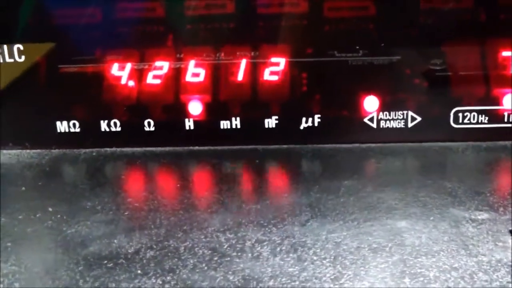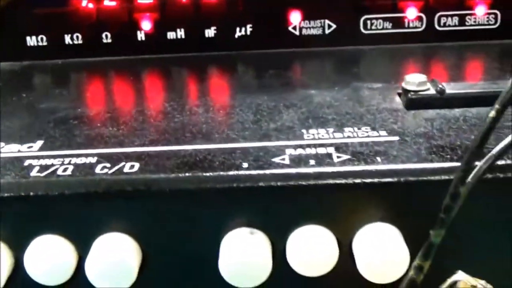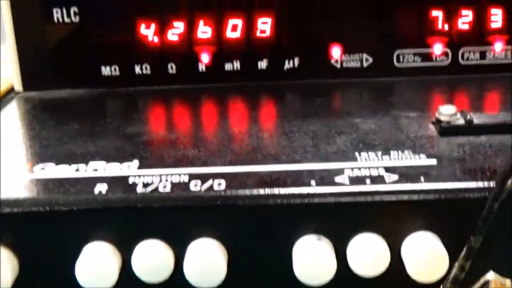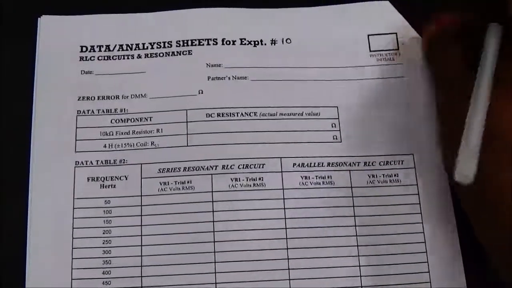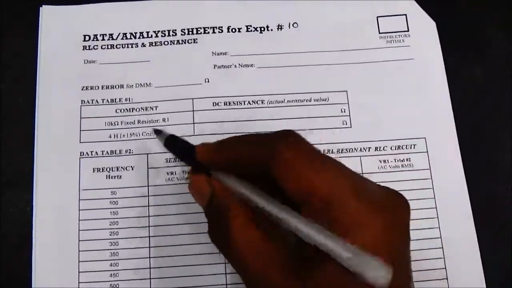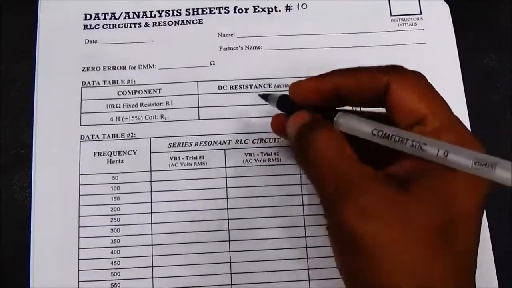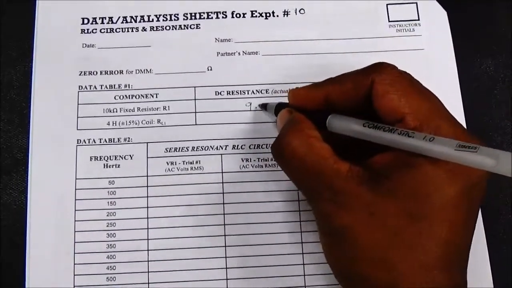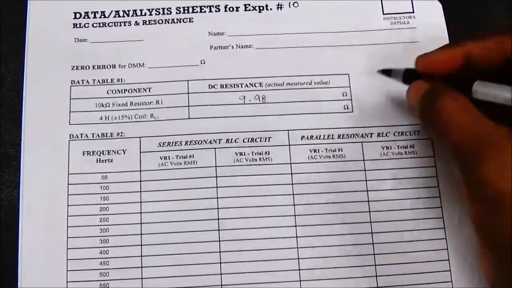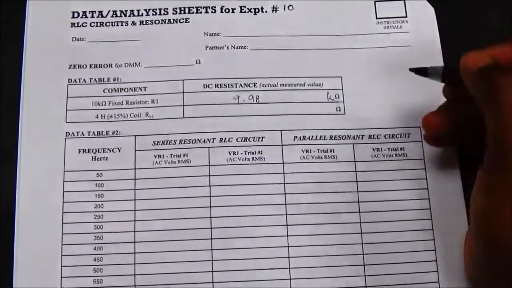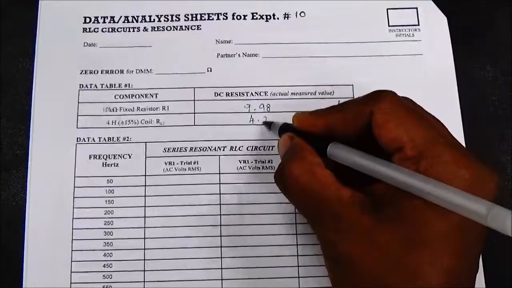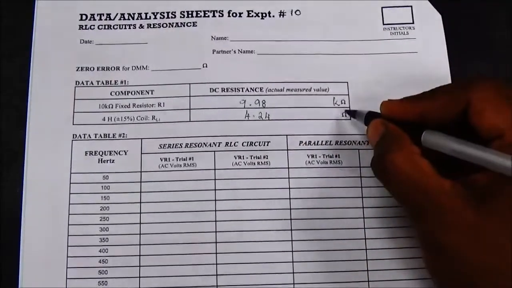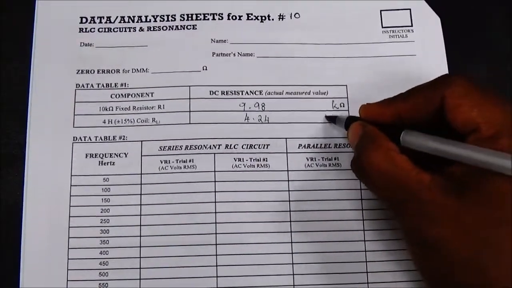Now all my components are measured. I'm going to record them in my table. I'm going to note the 10 kilo ohm resistance value here. It showed me 9.98 kilo ohm, and the 4 Henry coil showed me 4.24 Henry.